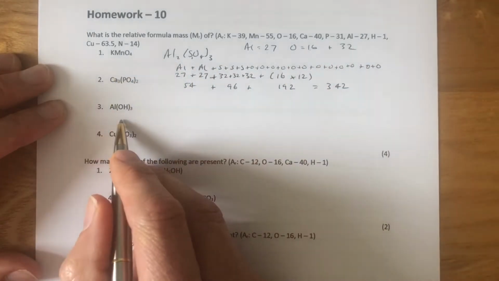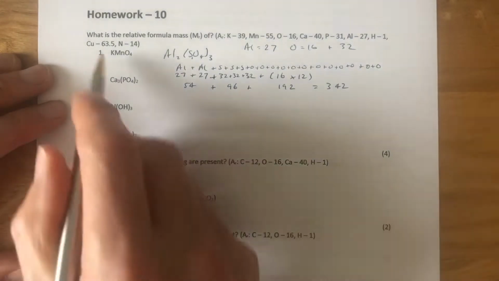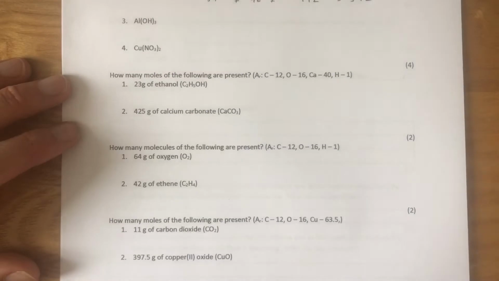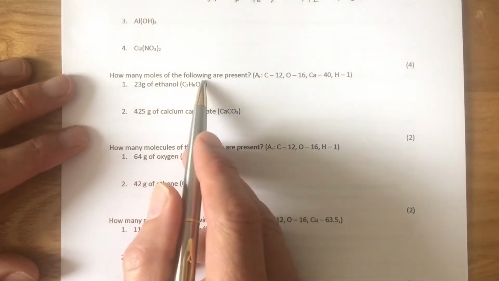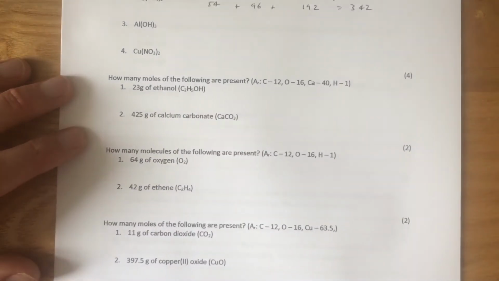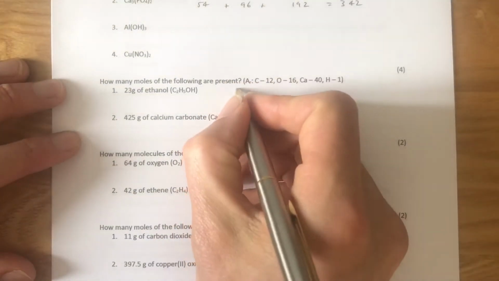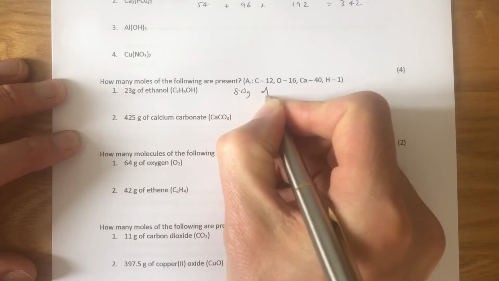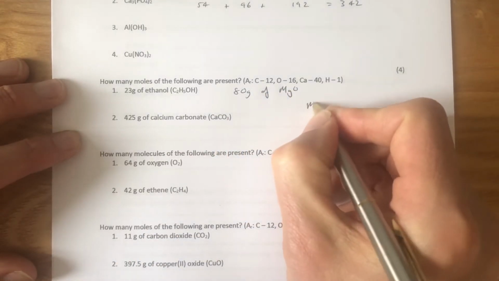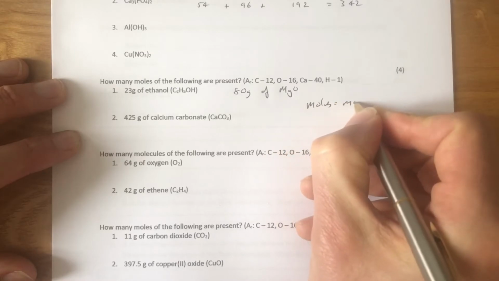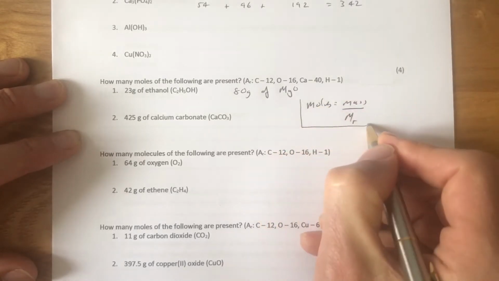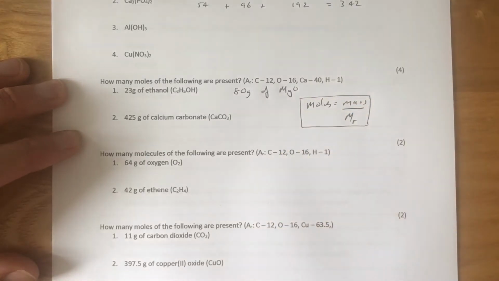That's not one of your homeworks, so I'm afraid you have to do those 4 on your own, but they're done exactly the same way. Next question: how many moles of the following are present? 23 grams of ethanol. Well, let me do a different one. I'm going to do 80 grams of magnesium oxide, MgO. To do this, you have to know this equation. Moles equals mass over formula mass. It's the most important formula in chemistry to learn. And you have to learn it.